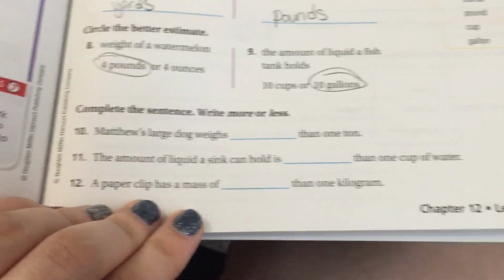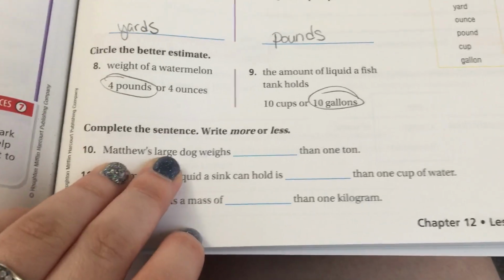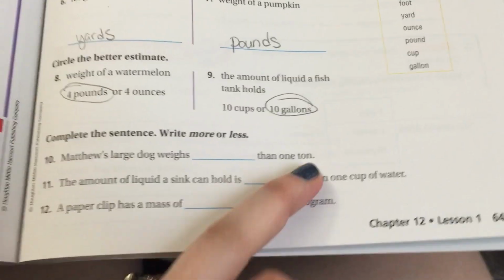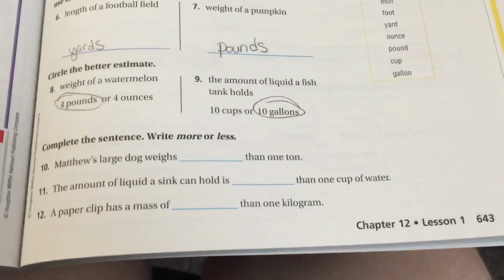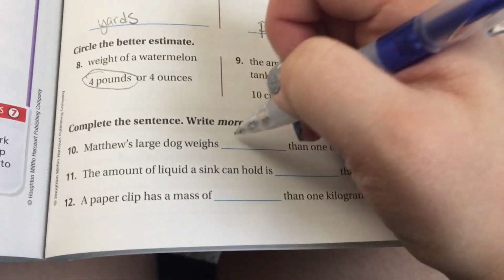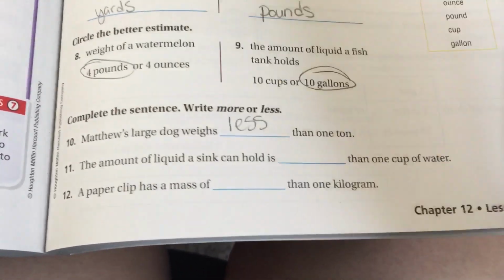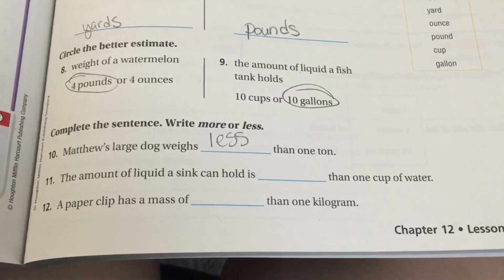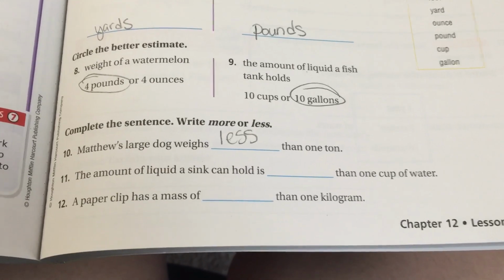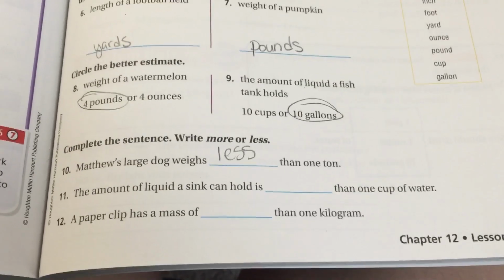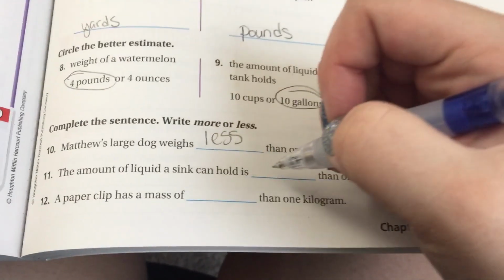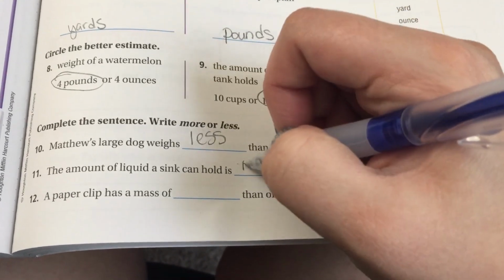These ones are kind of fun down here. It says more or less. So Matthew's large dog weighs more or less than 1 ton. Now, have you ever seen a dog that weighs more than a ton? Probably not. So Matthew's large dog weighs less than 1 ton. The amount of liquid a sink can hold is more or less than 1 cup of water. Again, you probably don't have a very good sink if it only holds 1 cup of water, because that's like a cup that you drink out of. So that would be more.